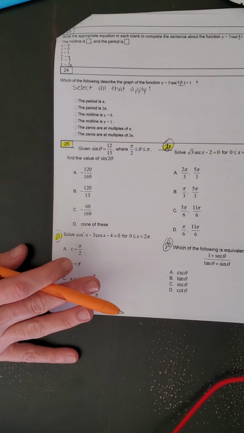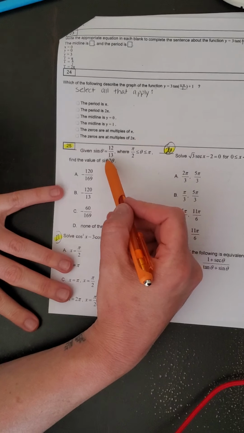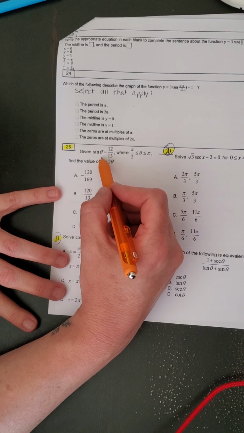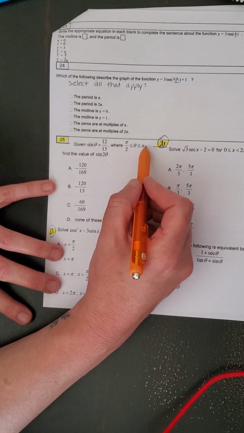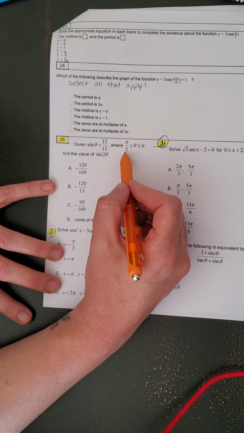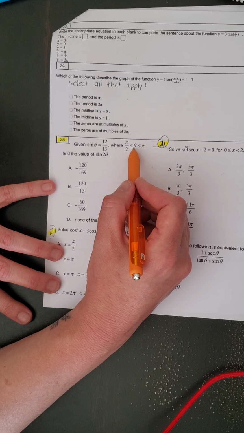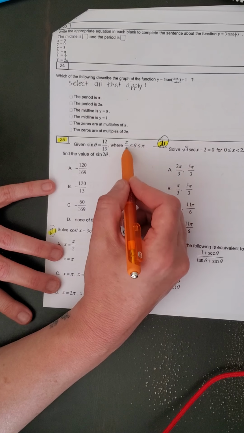Okay, so number 25. This was the very last section of notes that we did. It says, given that sine theta equals 12 over 13, where, now this is important, a lot of students want to just ignore this. It says where pi over 2 is smaller than theta is smaller than pi. That means that theta is in between pi over 2 and pi.